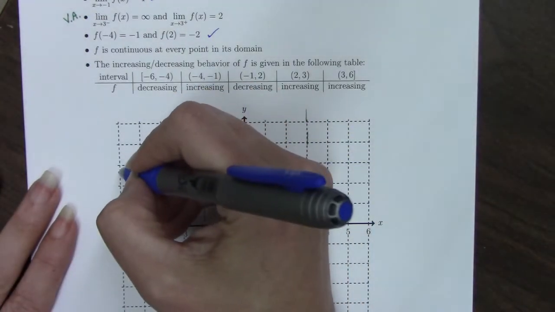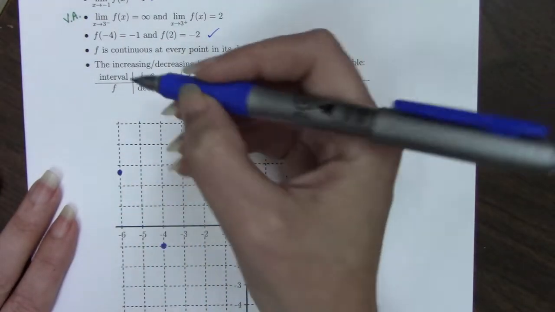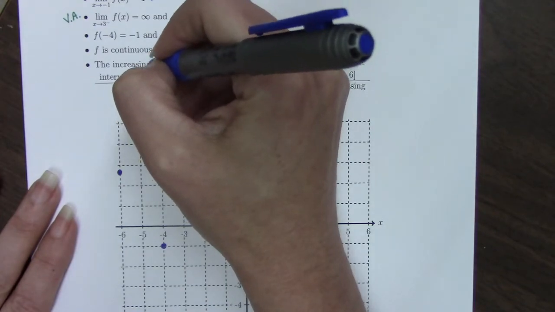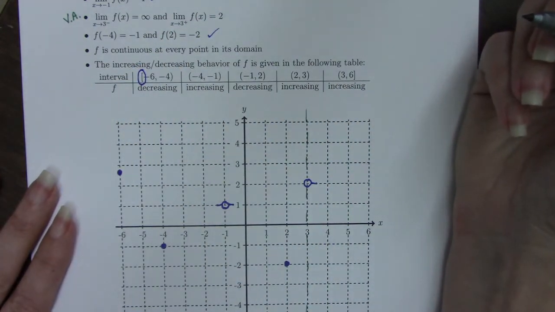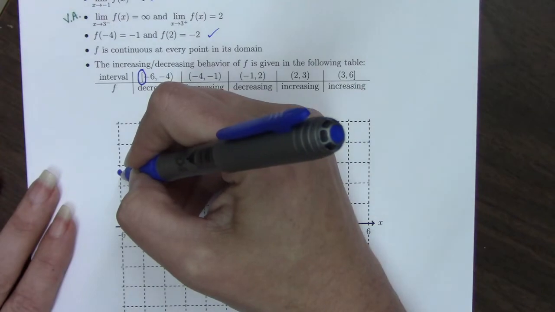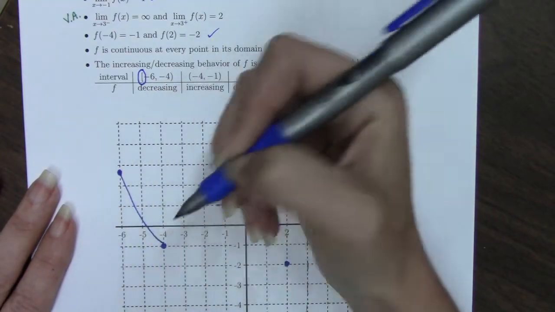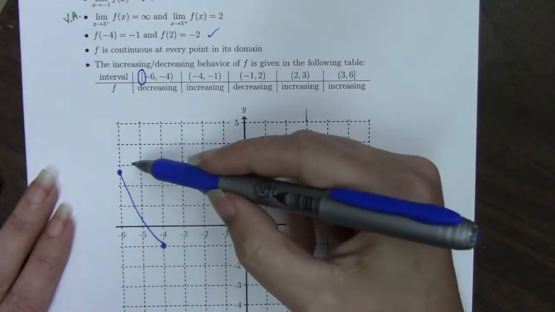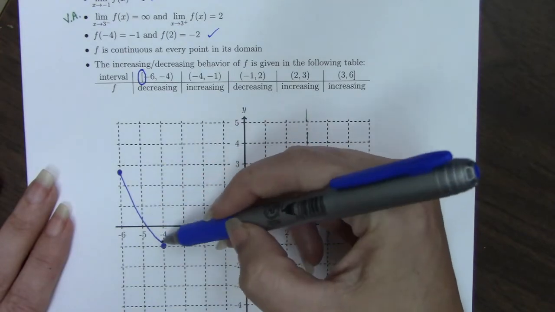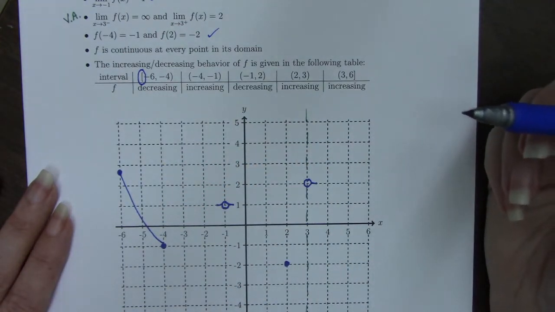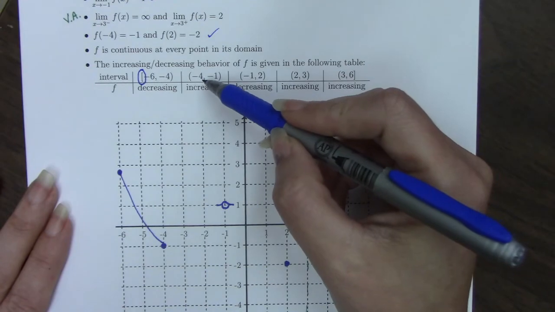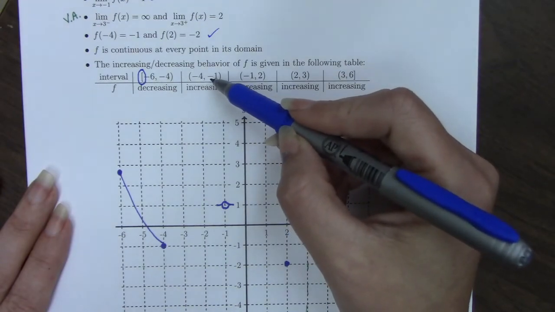So I can put a closed circle anywhere I want, and it's closed because of that bracket right there. And I'm going to let the graph come down and hit -4. There's no right or wrong way to do this as long as it's decreasing till it gets to that value. Then we're told that the graph is increasing from -4 to 1.